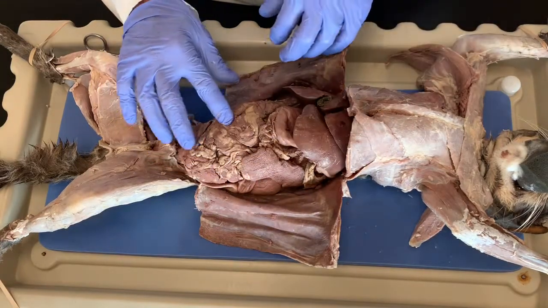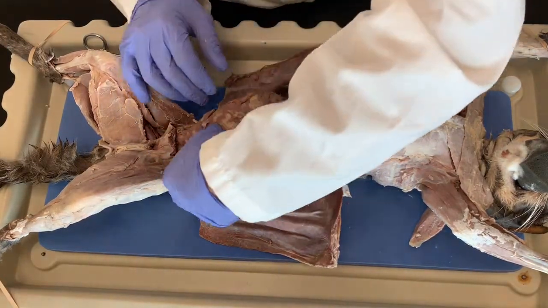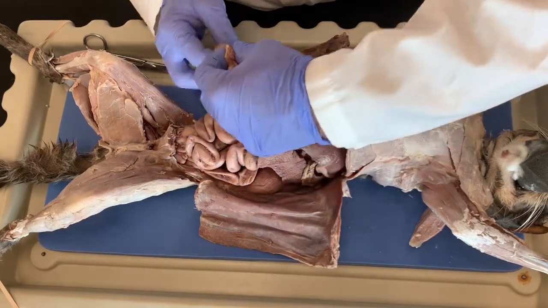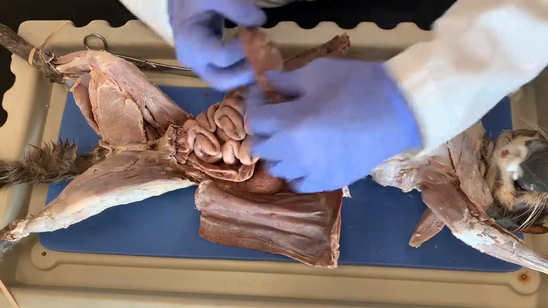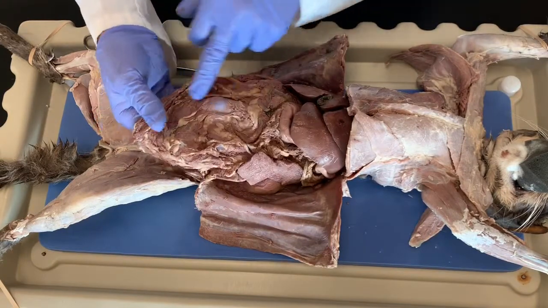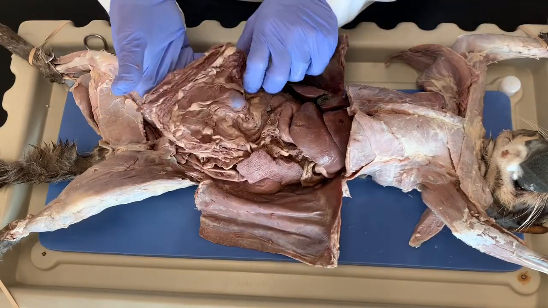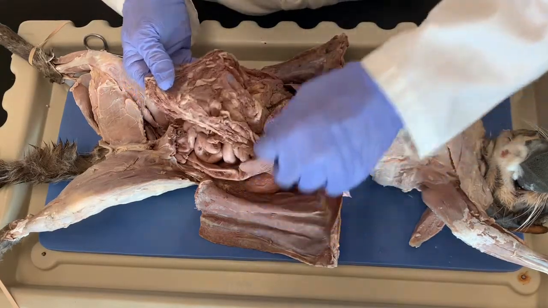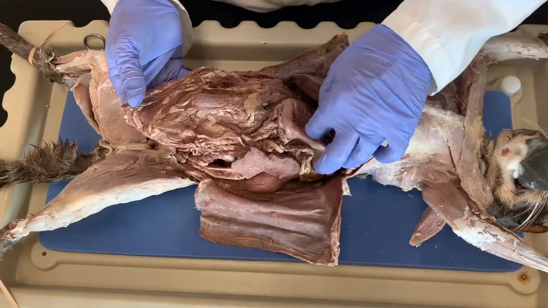And it looks like this is the intestines, but it's not. So it's a blanket, and as we separate it, you can see the intestines underneath. So again, this contains fat and loose connective tissue, and it acts as insulation and protection in the abdominal cavity, and it's adhered to the bottom of the stomach.